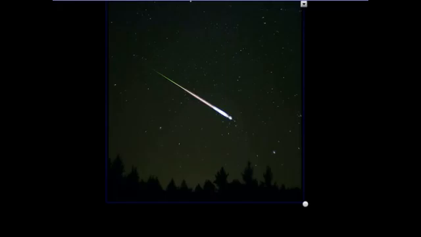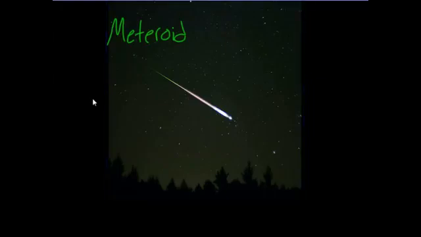Here's a nice, decent picture of a meteoroid hitting our atmosphere. It's a meteoroid as it hits the atmosphere, and then as it hits the atmosphere, it stops being a meteoroid and starts to be a meteor.